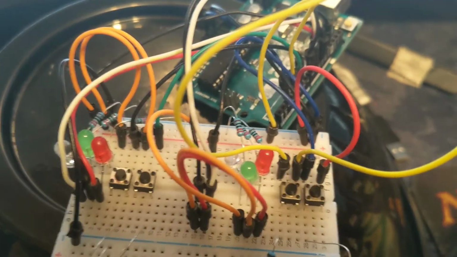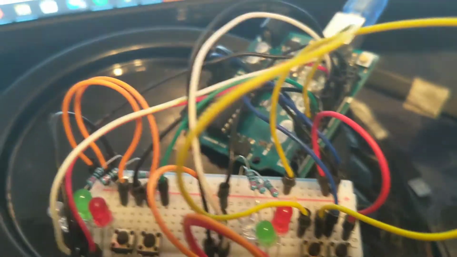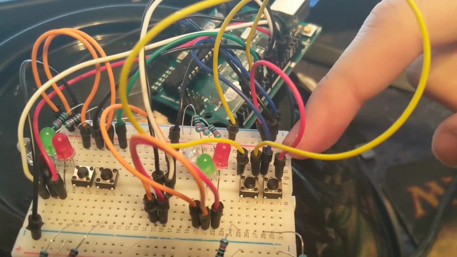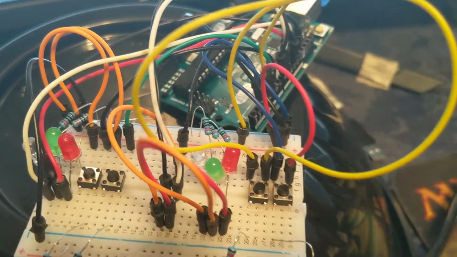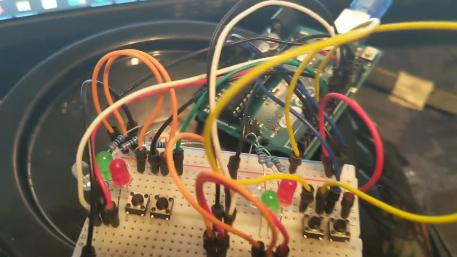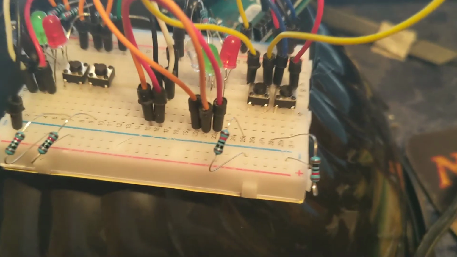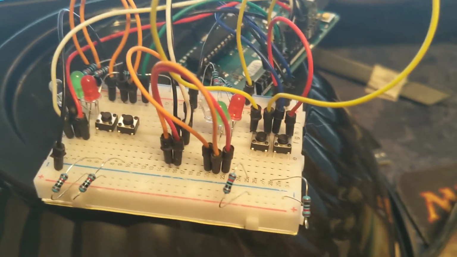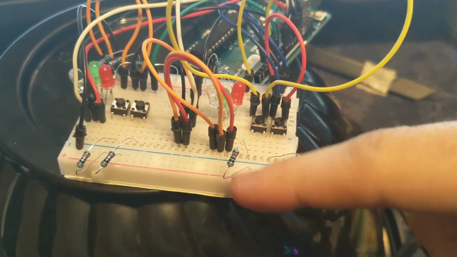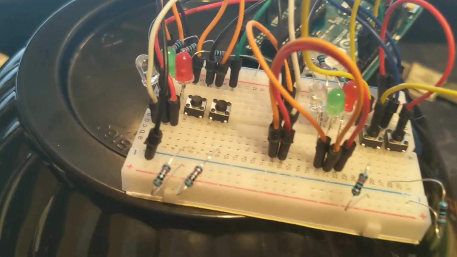I have the buttons wired from power on the Arduino to the buttons, and then the buttons have their outputs connected back to the Arduino pin, and so you don't flood or overload the digital input, you have the pull-down resistor going to the ground.